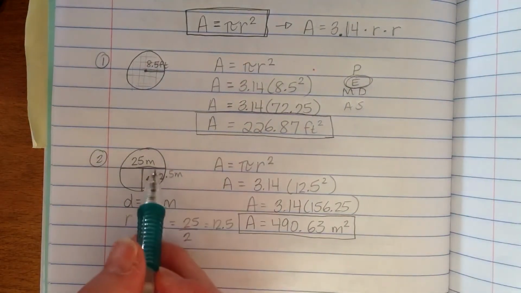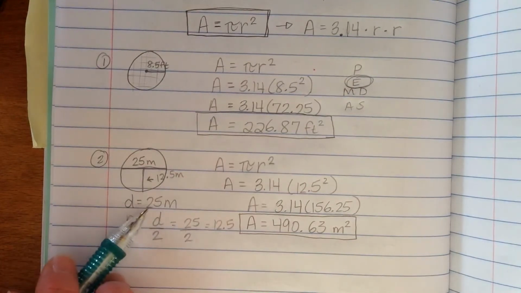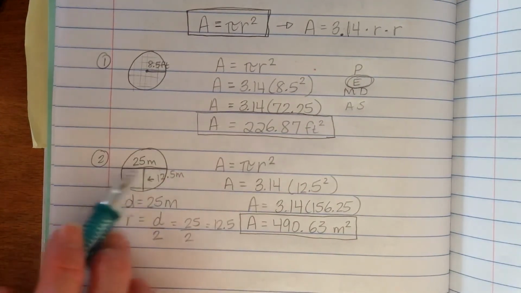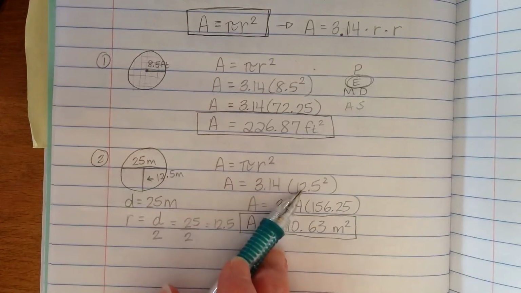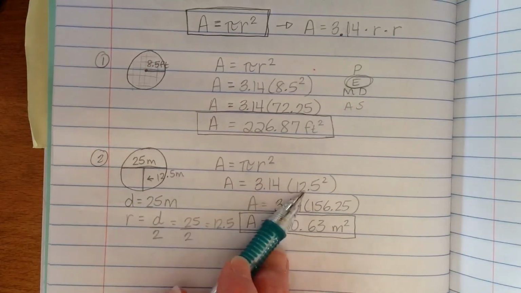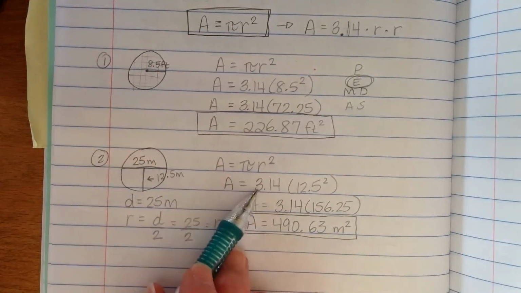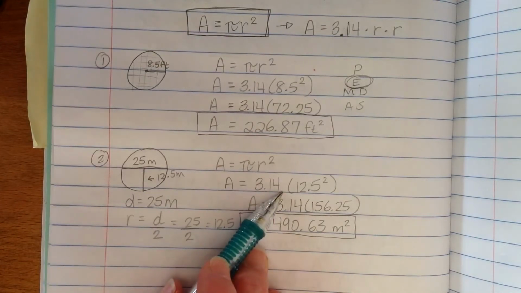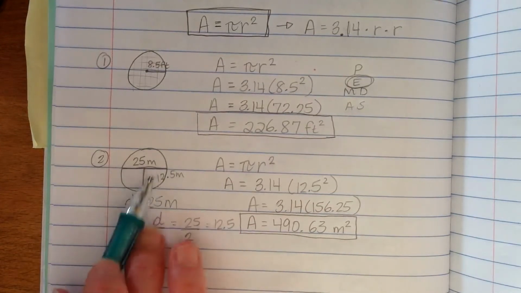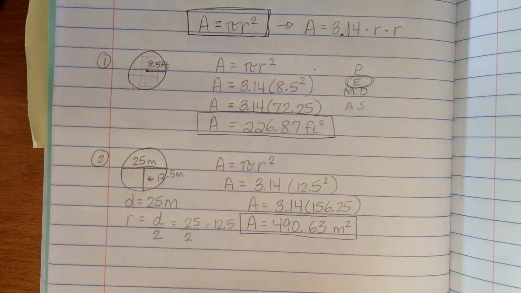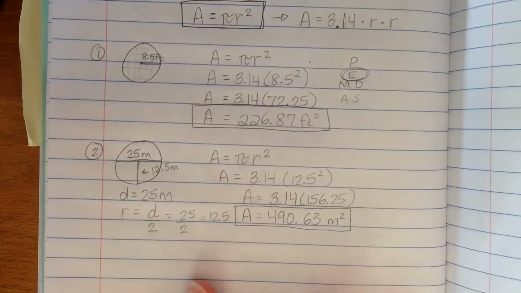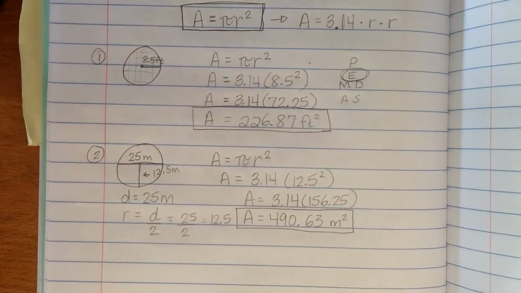Be careful with this, because if you notice, the diameter is 25 meters. That is not the same as the radius squared. I cannot simply do 25 times 3.14. Okay, you have to cut that diameter in half and then do your calculations. That's where I see the most mistakes made with problems like this. I think you guys have got this. Good luck.